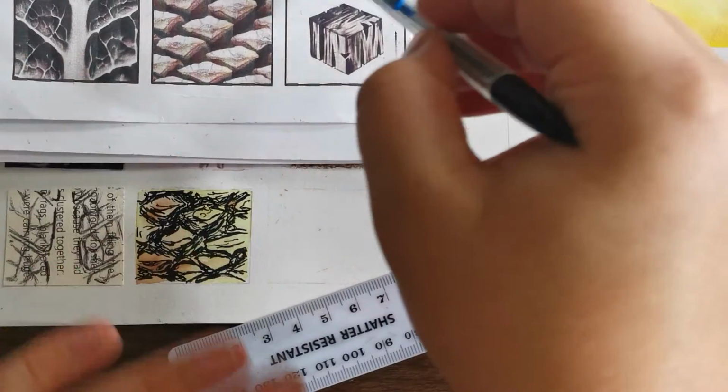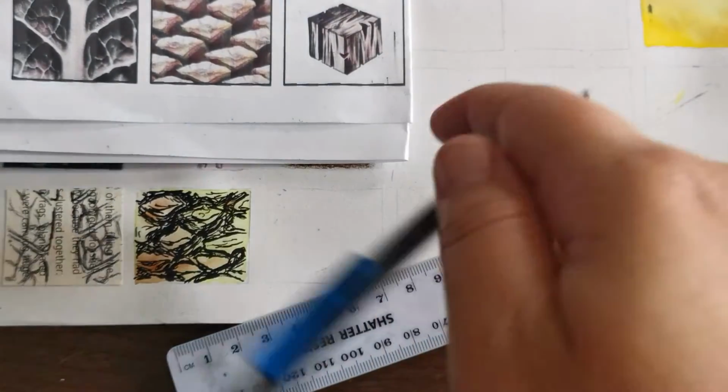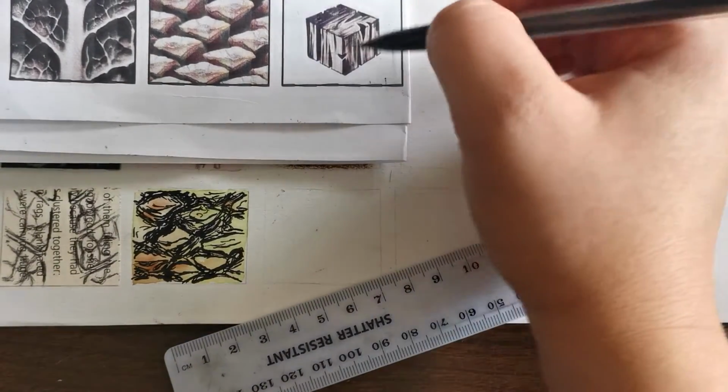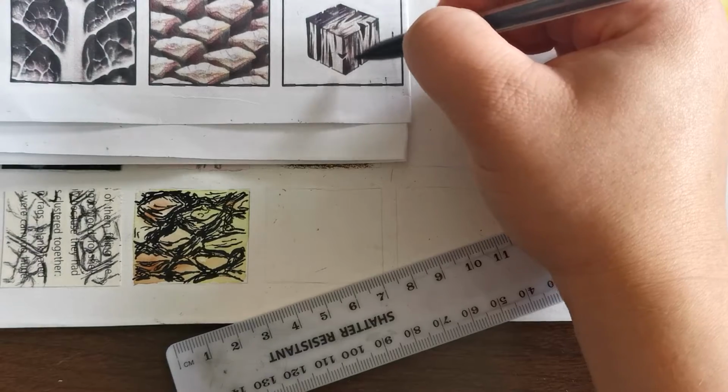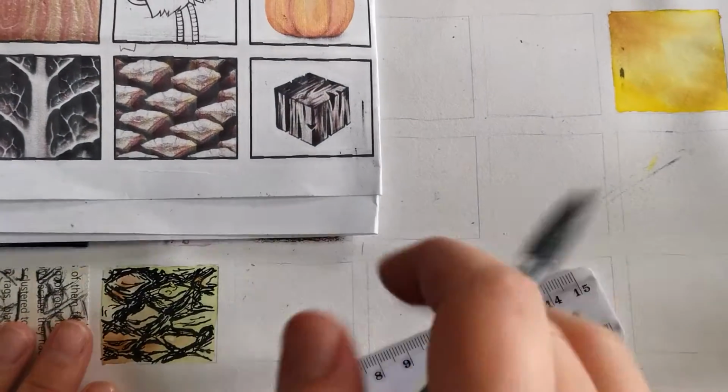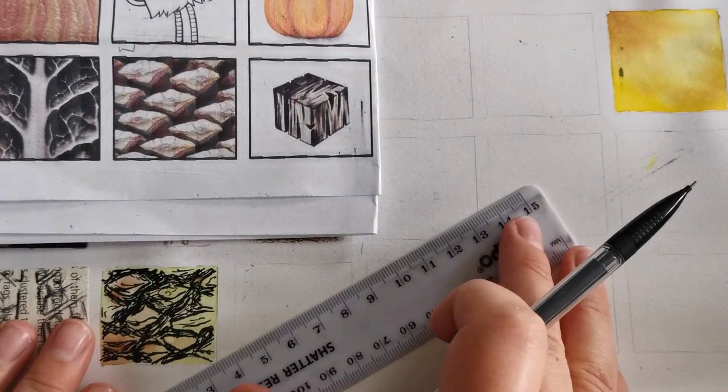So now we're moving on to our last and final form, which is a cube shape. And the texture on the cube shape, it looks like wood. It's got lots of splinters in it. So we're just going to start off with getting that cube shape.